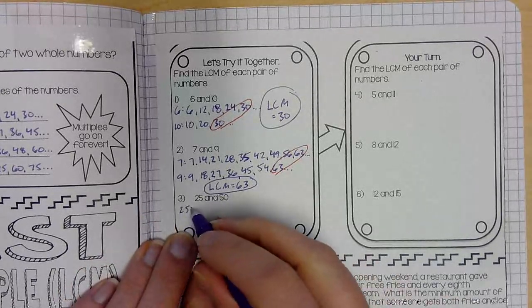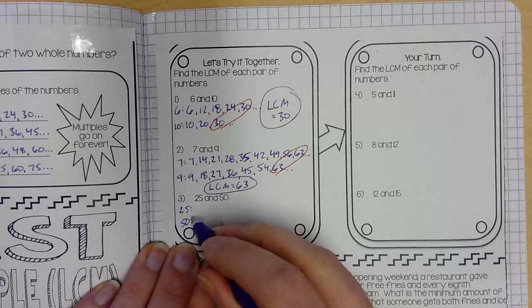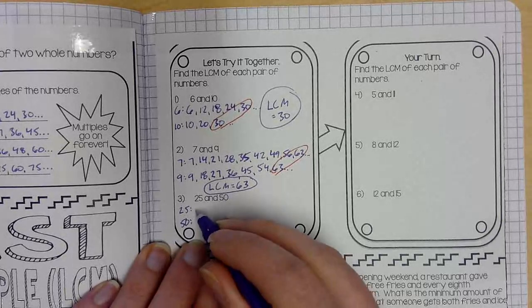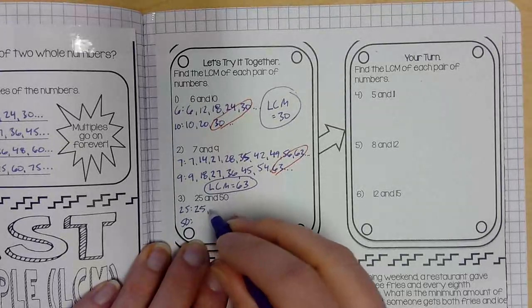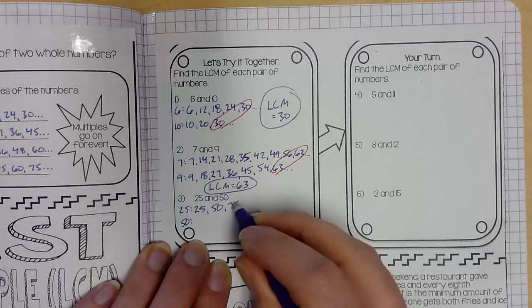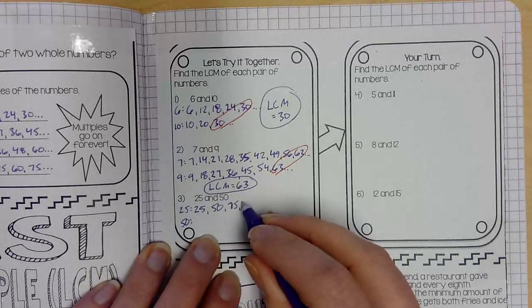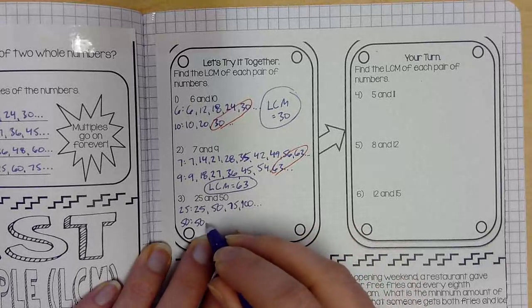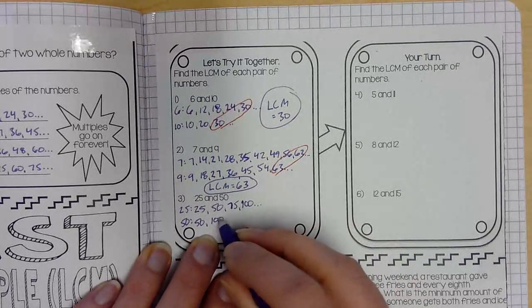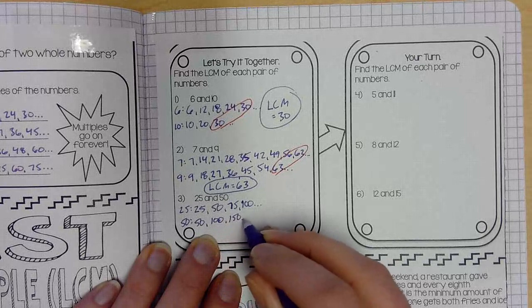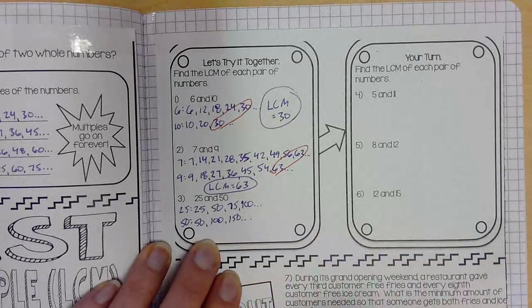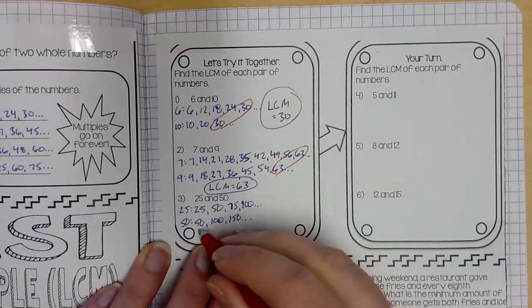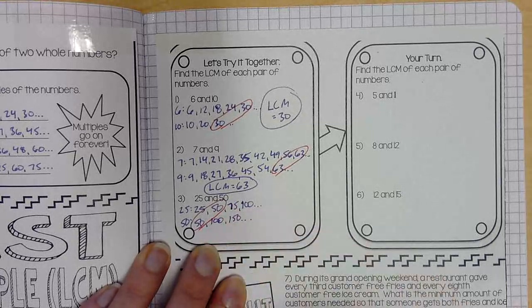All right, let's try this again. 25s and 50. Can you guess what this one's going to be? Counting by 25s, 25, 50, 75, 100, and on. If I count by 50s, there's the first one. 50, 100, 150, etc. We've got lots that they share in common, but the smallest, the least, is 50.